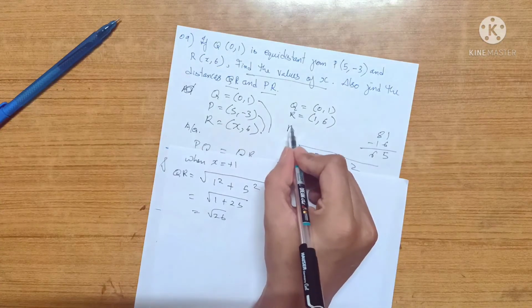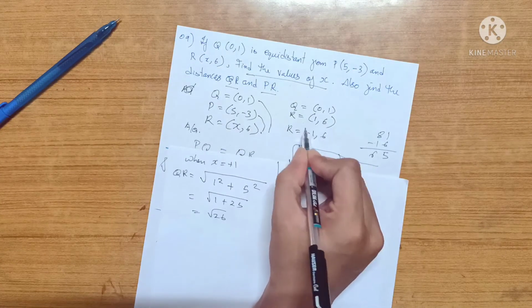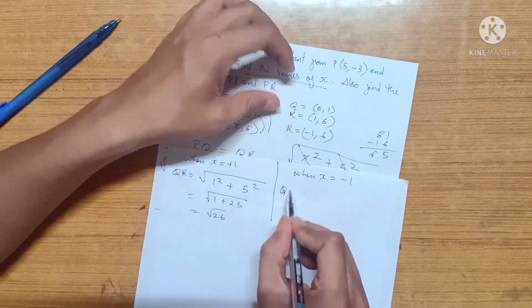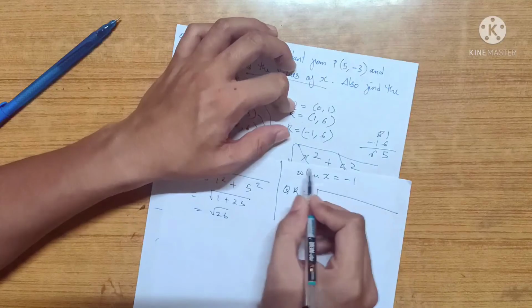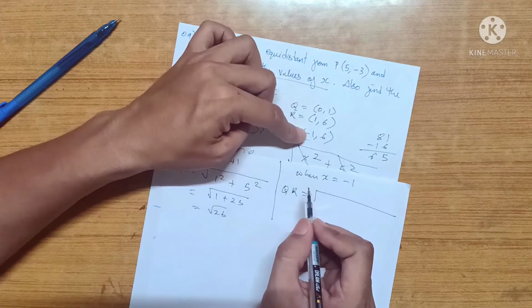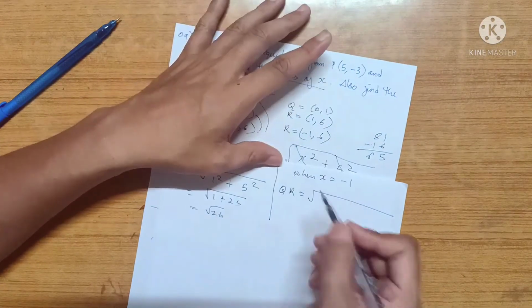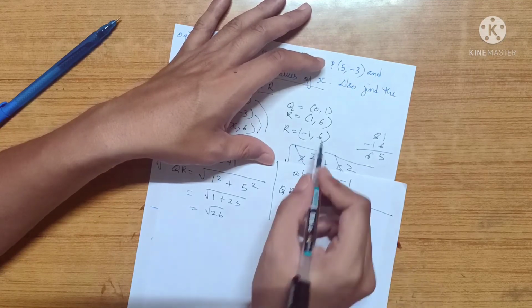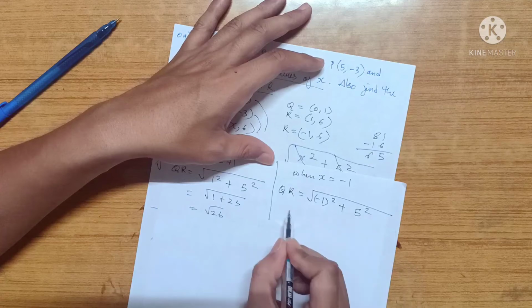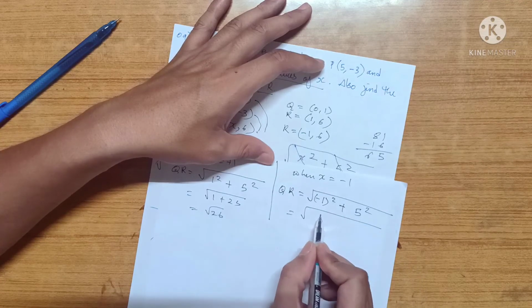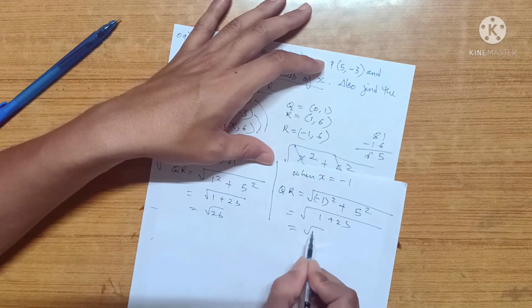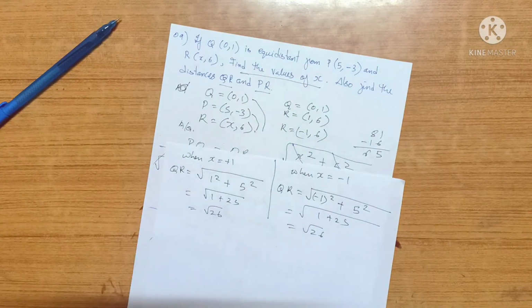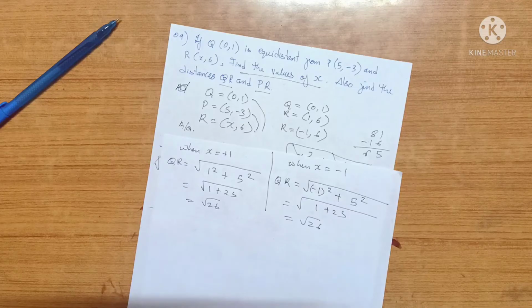For this one, we're going to take x as minus 4. So minus 4 minus 0 is minus 4 only, minus 4 squared is 16 only, and the 6 minus 1 is 5. So here also we're getting 16 plus 25, that is 41. So for both values of plus 4 and minus 4, it's going to be root 41 only. So QR is root 41, done.